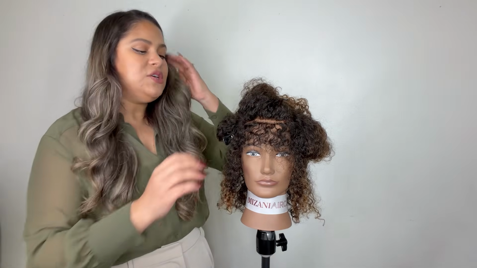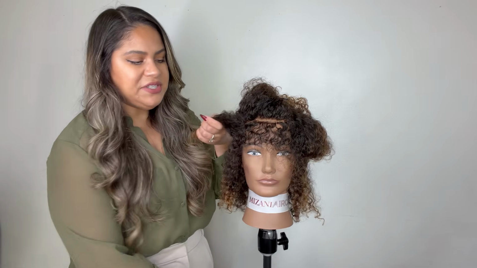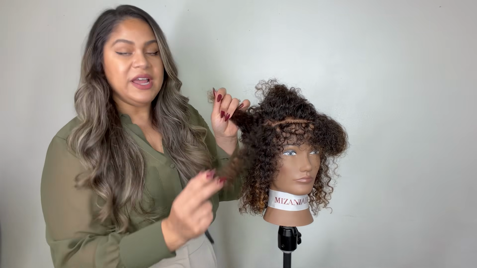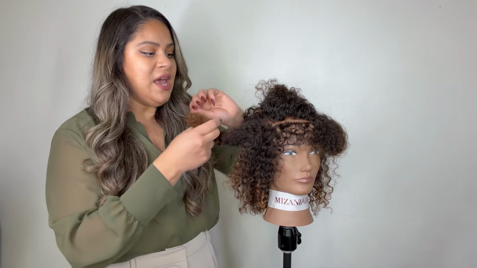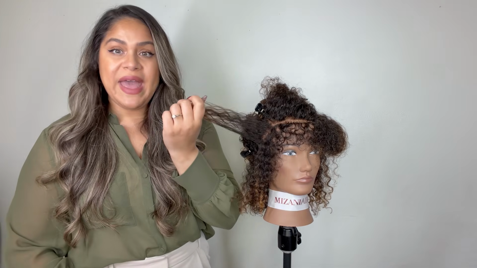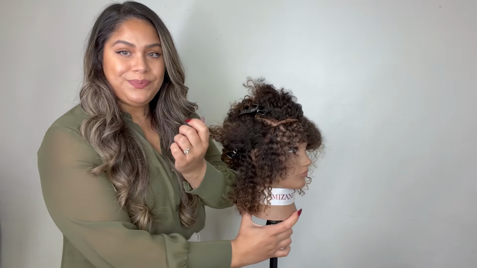All right, so moving on to the side, we are going to take vertical partings, so straight up and down. The first parting is going to be closest to Janet's face because this is going to be our guide for our layers, for our shaggy mullet. So we have our vertical parting. We are going to prep our vertical parting with 25 Miracle Milk and prayer hands.